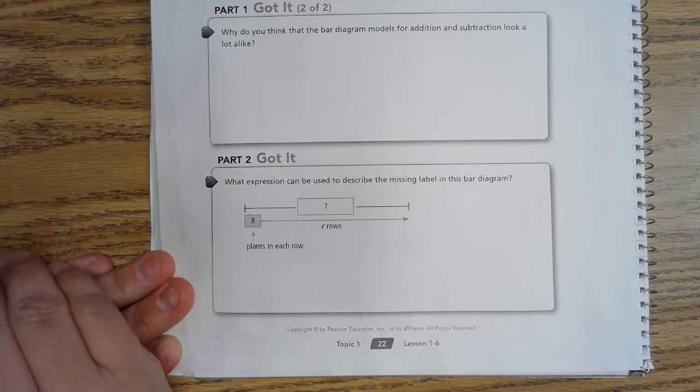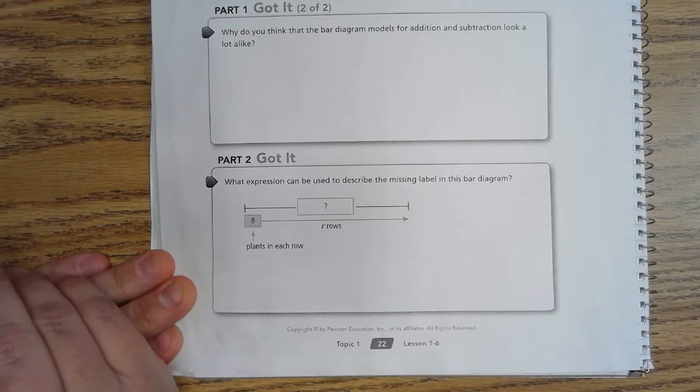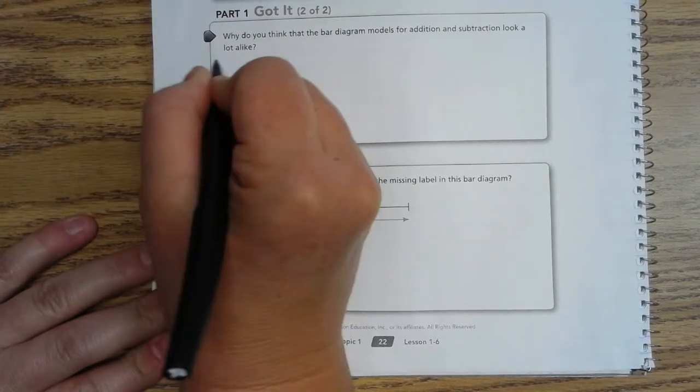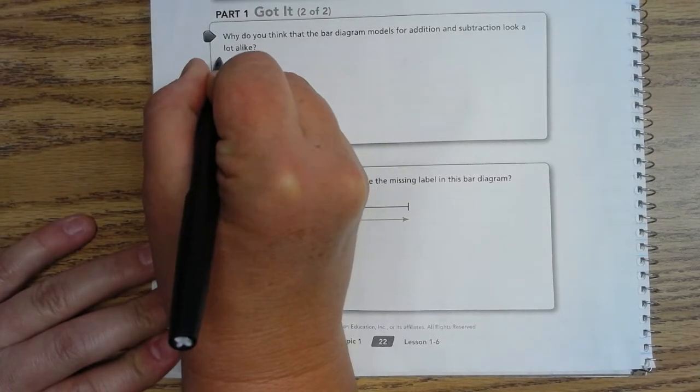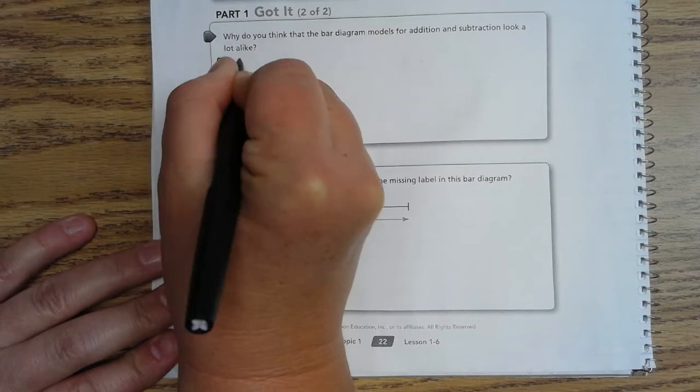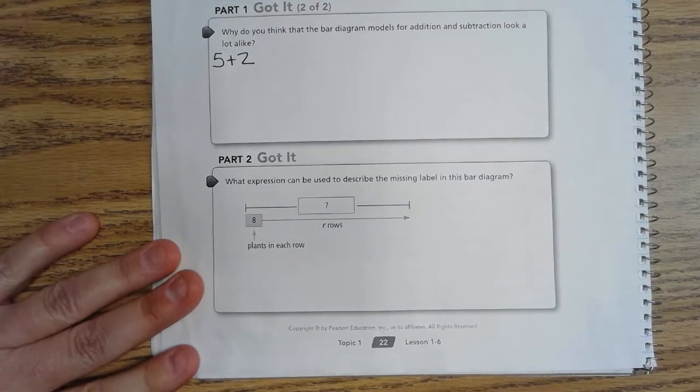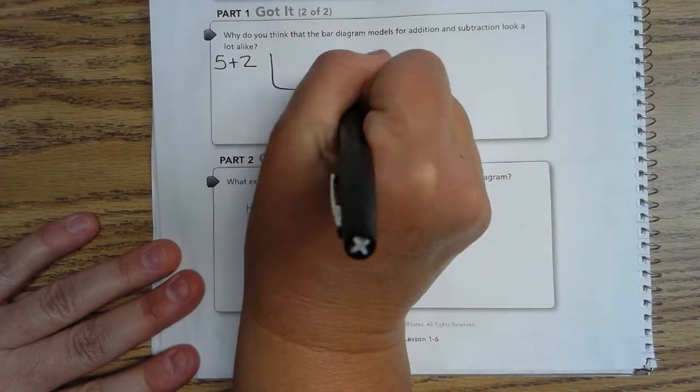And you might be confused because you might be like, what do the bar models for addition and subtraction look like? So let's give you an example. Let's say we have an expression that is 5 plus 2. That would be an addition bar model. So we would draw that like this.